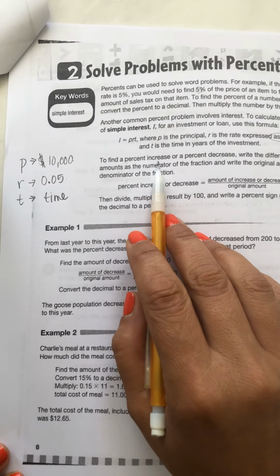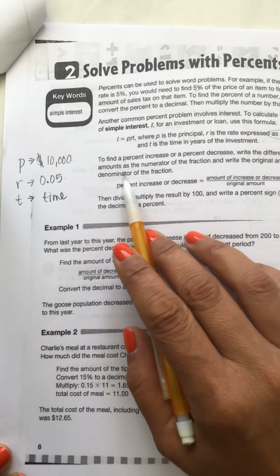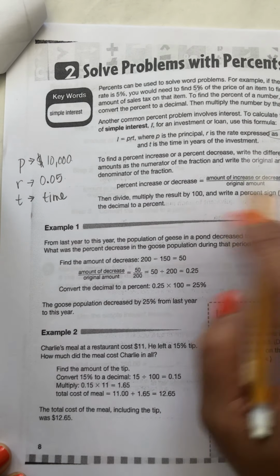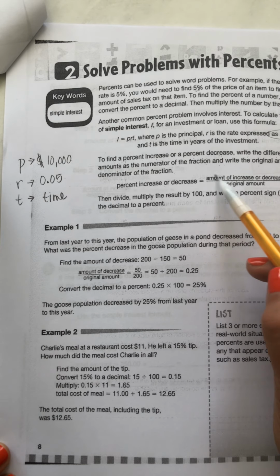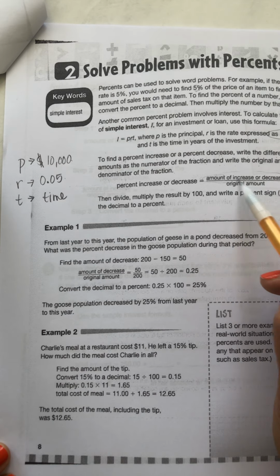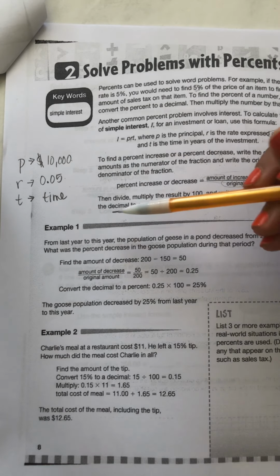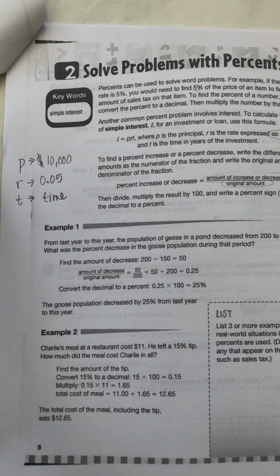To find the percent increase or percent decrease, write the difference in the amounts as the numerator of the fraction and write the original amount as the denominator of the fraction. So the percent increase or decrease: this is the amount of increase or decrease, and this is the original amount. Then divide, and multiply the result by 100 and write as a percent to convert the decimal to a percent. So let's take a look at the example to see how that works.